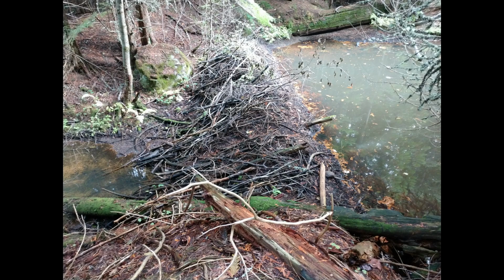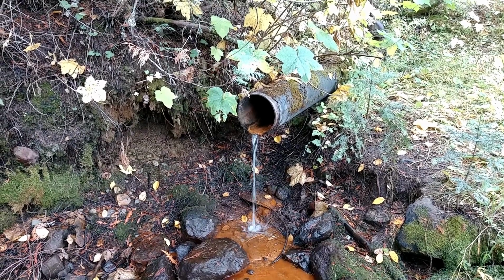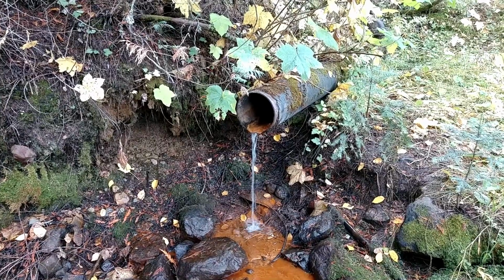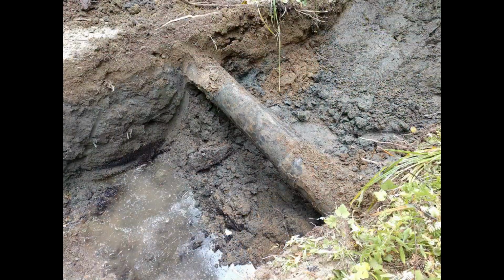Beavers had built dams across the siphon trench. We left these in place. Some water continued to flow from the outlet of the siphon pipe after the siphon was disconnected and the valve house was removed. The excavator exposed the siphon pipe uphill from the outlet.